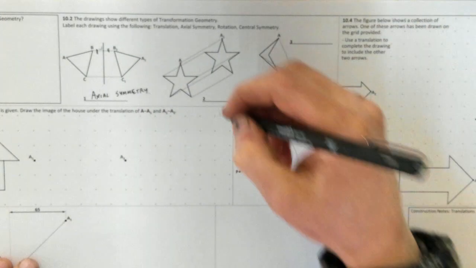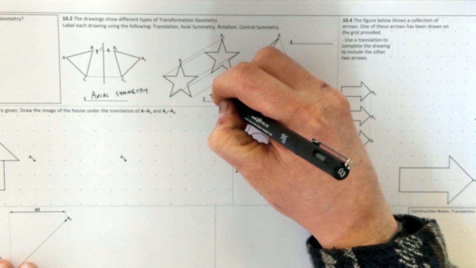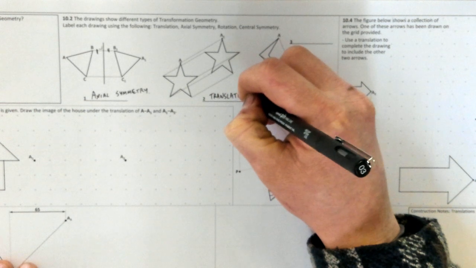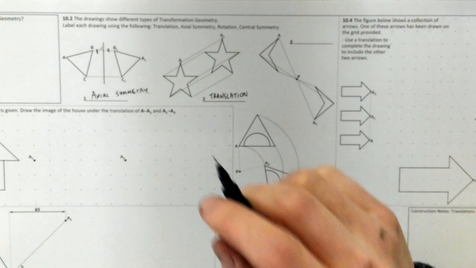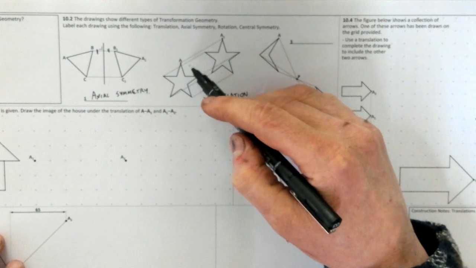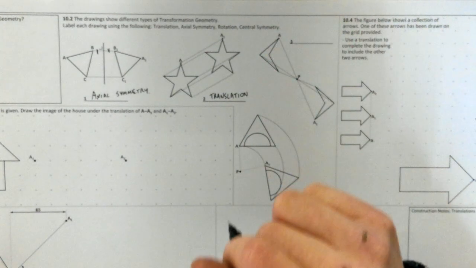So a translation, just write it down, is just moving an object from one point to another. Okay, so point A here moved roughly 30 degrees, I'd say that is, and it moved about 60 millimeters.